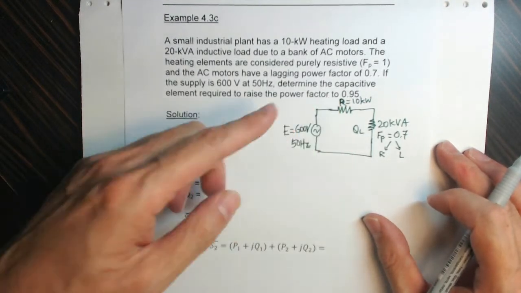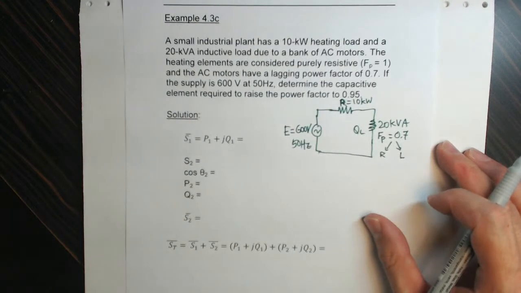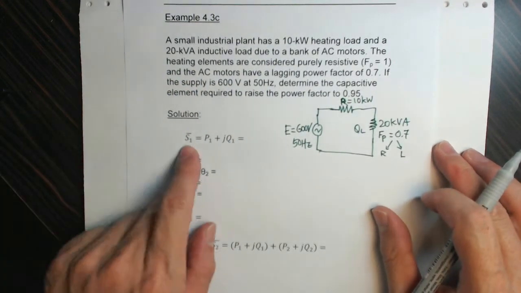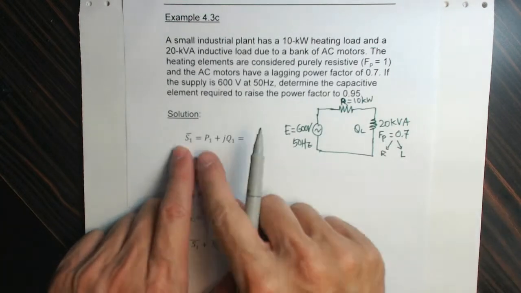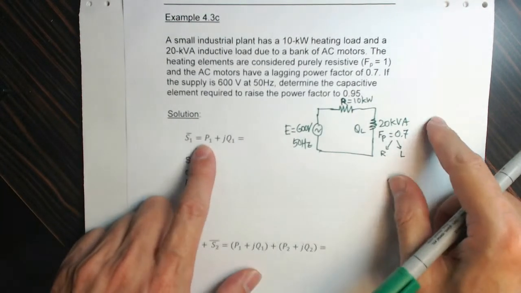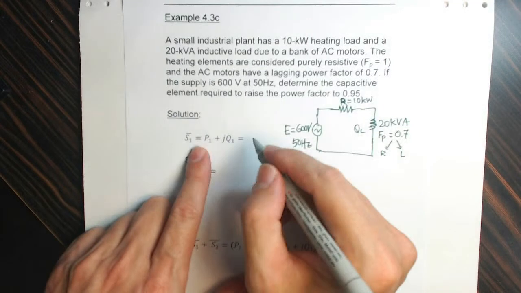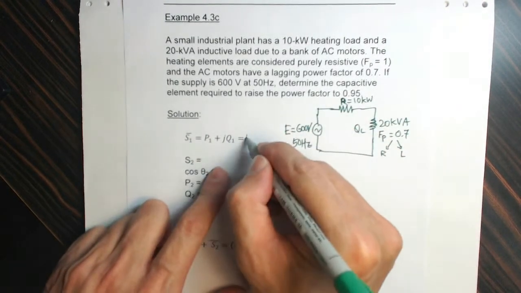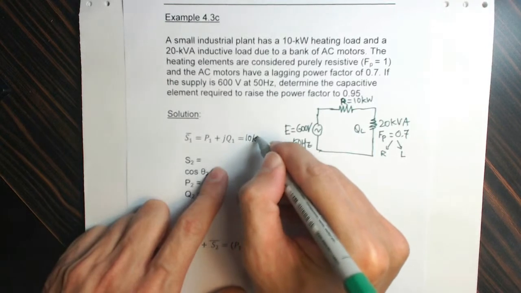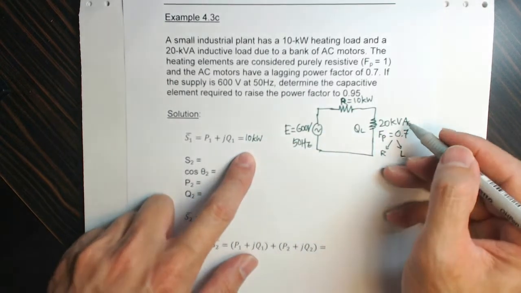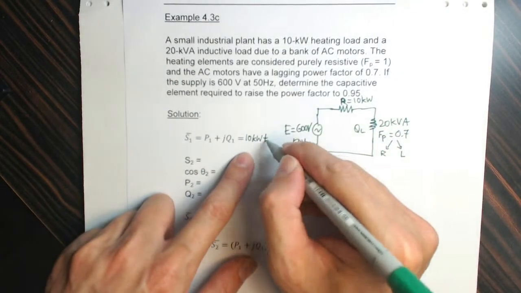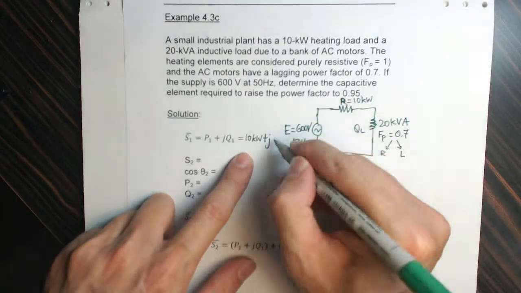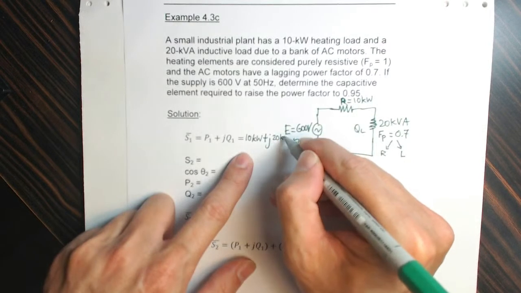Now, before we can do that, we need to determine the current situation. So the first thing we want to determine is the current apparent power, right? So I can just write it as 10 kilowatt. Now remember, we're dealing with very big quantities, so we just leave it as that. Now this is inductive, so I can write j 20 kVA.